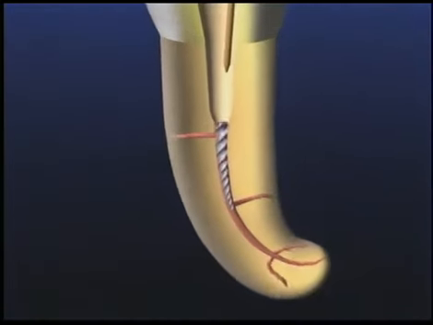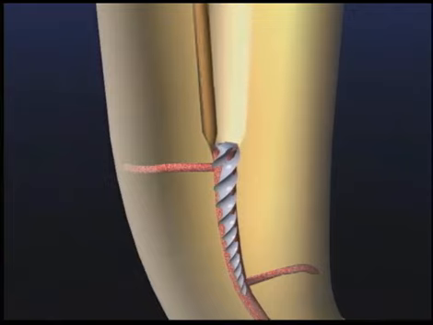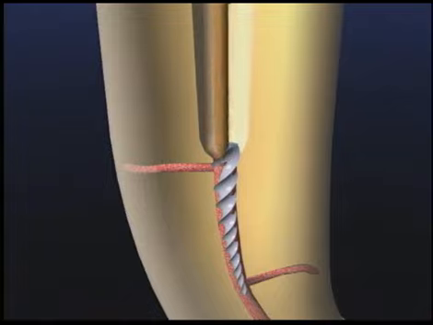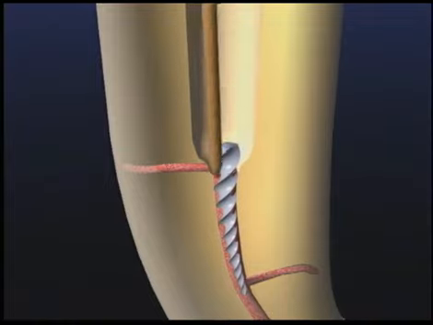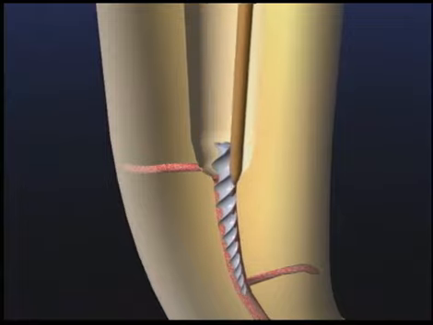Next, we select an appropriately sized ultrasonic instrument that can reach the obstruction. Activate the instrument and move the Pro Ultra Endo tip in a counterclockwise motion around the file, keeping intimate contact between the energized ultrasonic instrument and the broken file. A light touch is mandatory to maximize safety and the ultrasonic tip's efficiency.